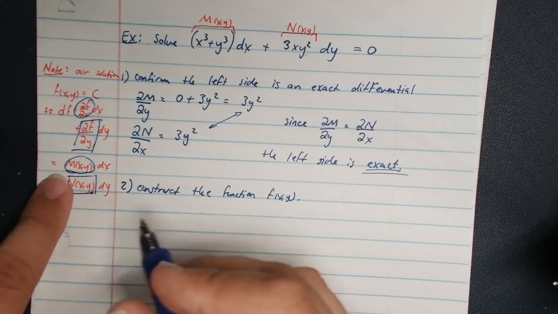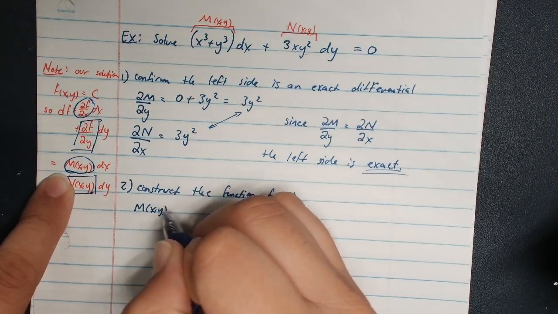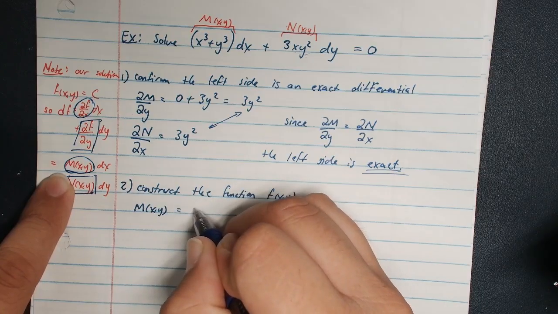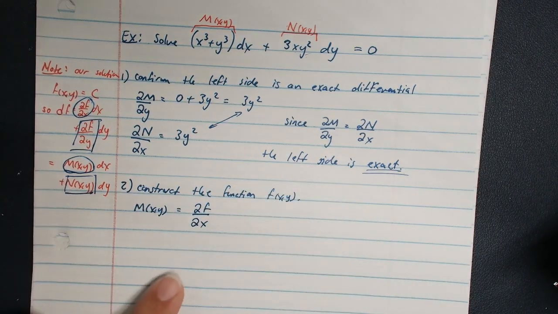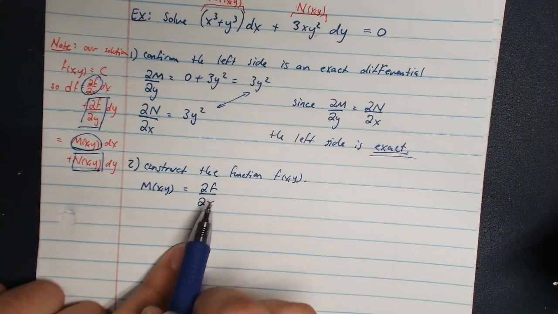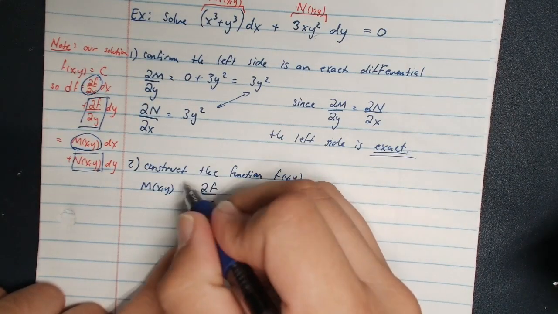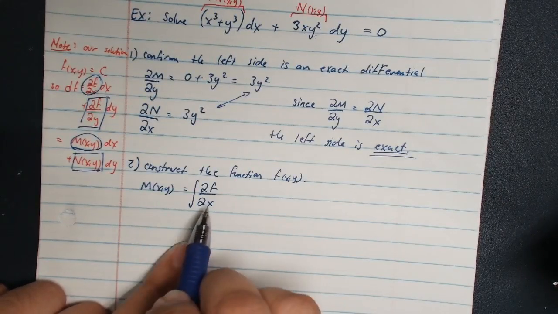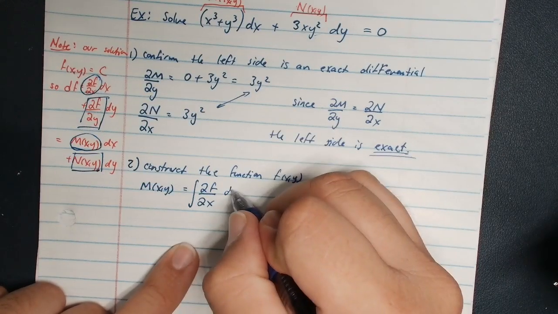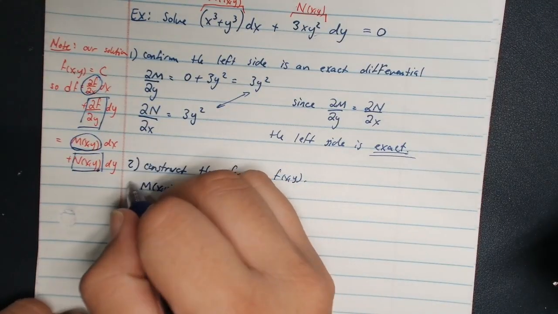All right. So M of x,y, that's equal to the partial of f with respect to x. Okay, but I don't want the derivative of f. I just want regular f. Okay, then take the antiderivative. To get rid of the derivative, you take an antiderivative. Oh, but it's an antiderivative with respect to x. Okay, so dx. Oh, but this is an equation, right? Whatever you do to one side, you do to the other side.